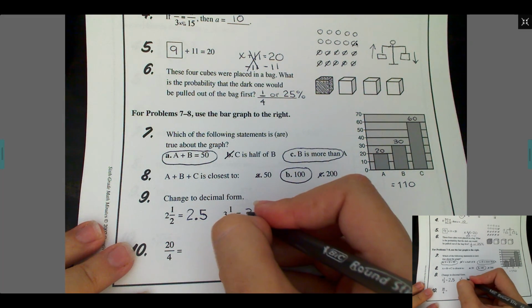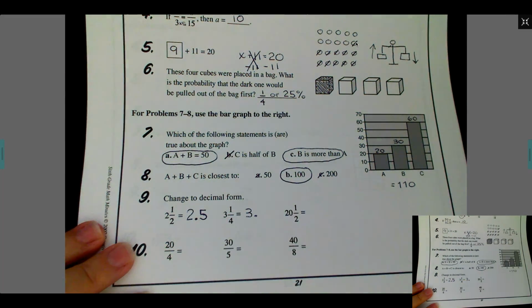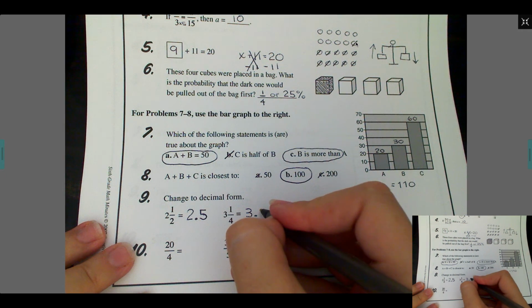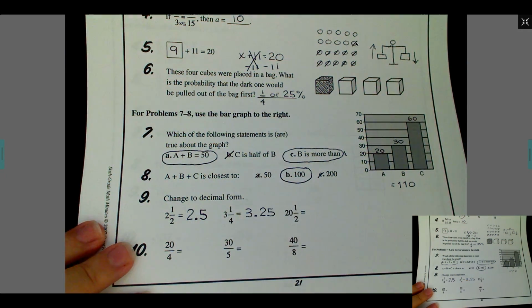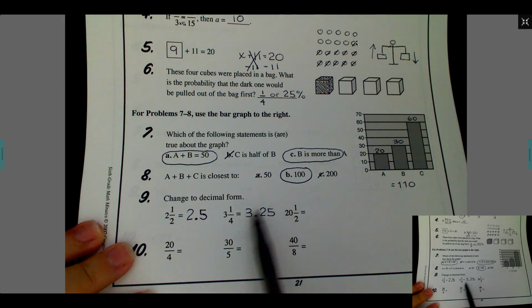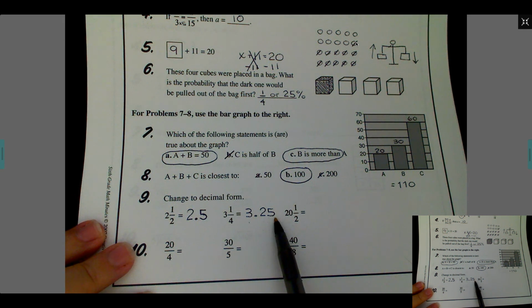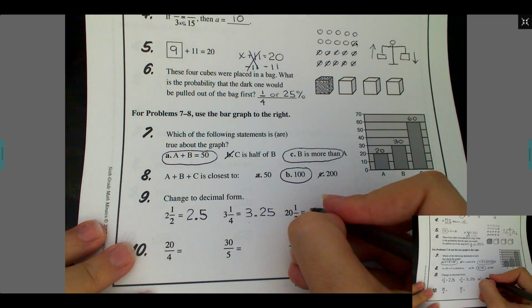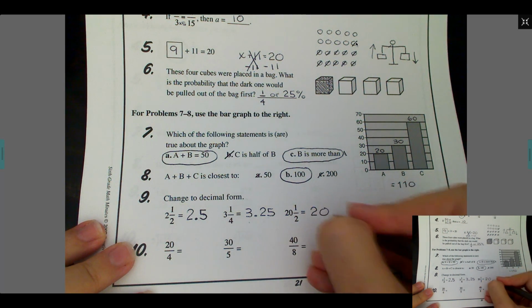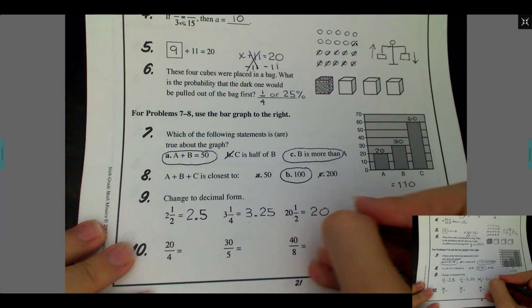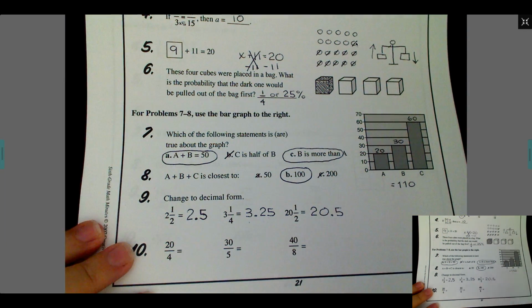So we have 3 and 1/4. Remember that 1/4 is a quarter. So that's 25 cents. So if I had $3.25, I would literally have 3 and 1/4 or 25 cents, $3.25. 20 and a half, I have 20. And again, if I had half a dollar, that would be 50 cents or 5/10.